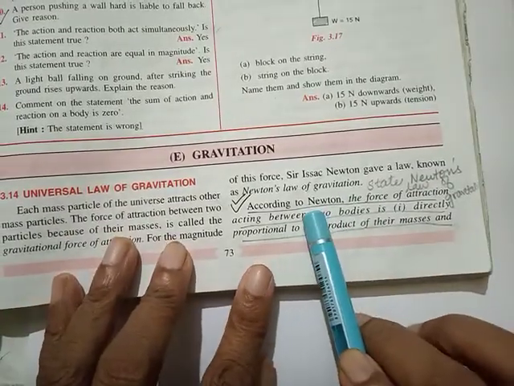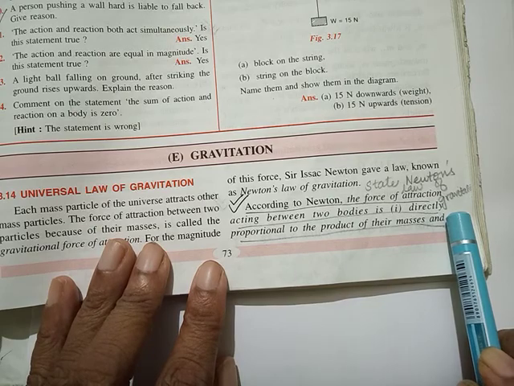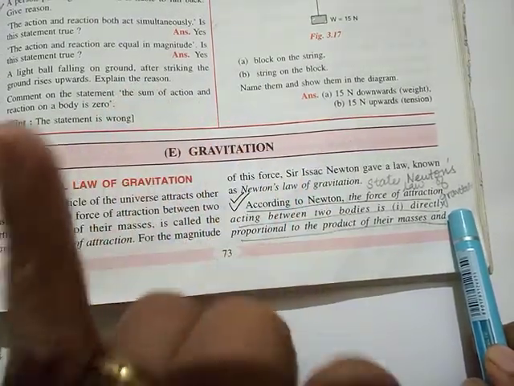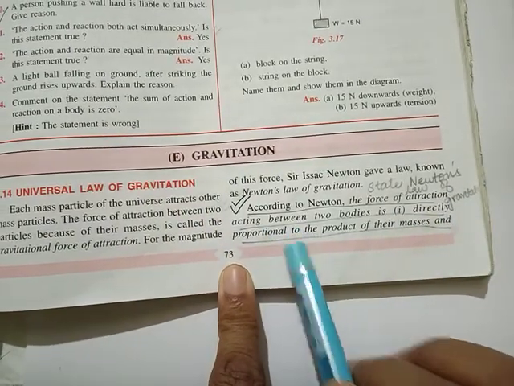Okay. The first thing you have to study is to state Newton's law of gravitation. So this is the fourth law by Newton. Newton's first law, second law, third law. Now Newton's law of gravitation. So what does the law say?